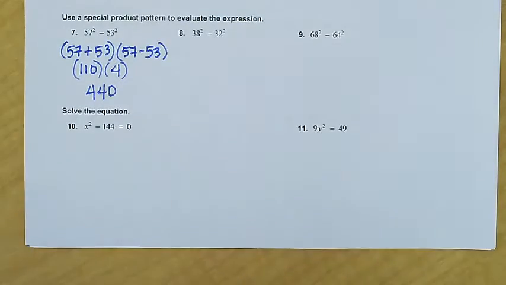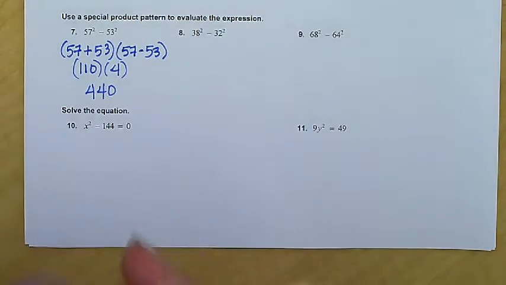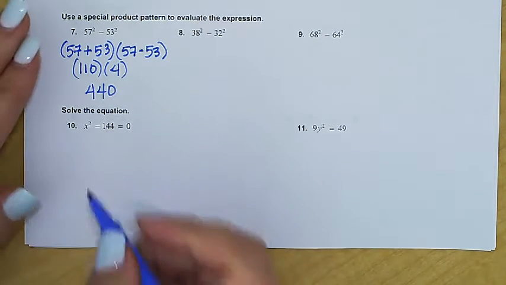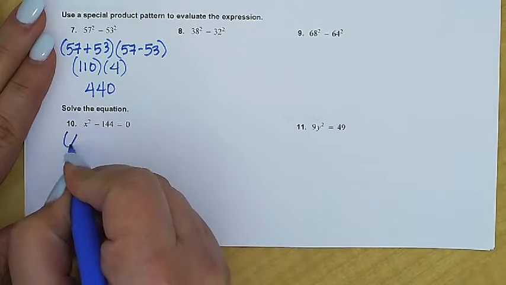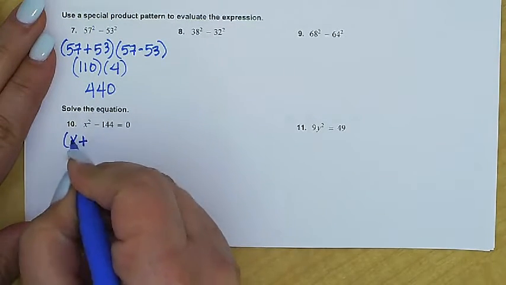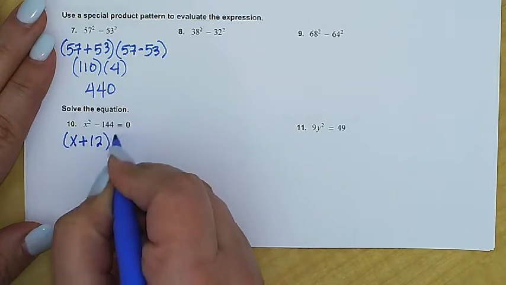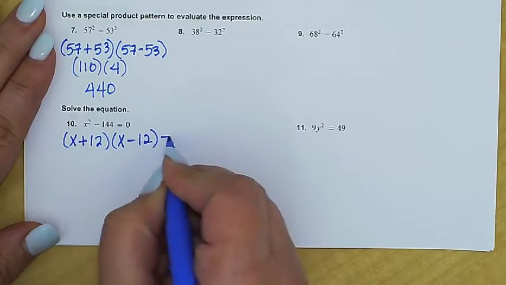All right, so now that you know the pattern and you've practiced it, as always, we then bridge it with the whole point of this, which is using the zero product property to solve, okay? So if I want to solve this equation here, I can say, all right, this is a difference of two perfect squares, so I know this factors to x, which is the square root of x squared, plus 12, which is the square root of 144, and then another similar binomial, but it just has a minus.